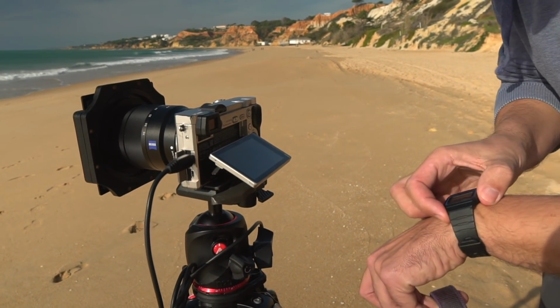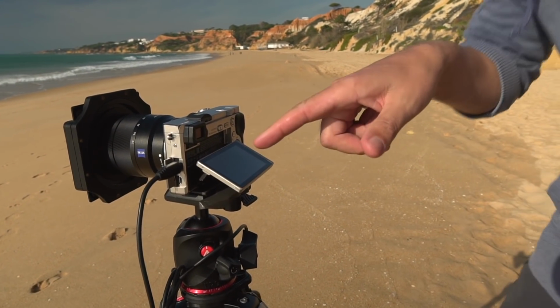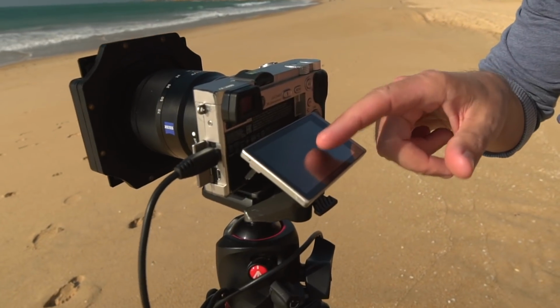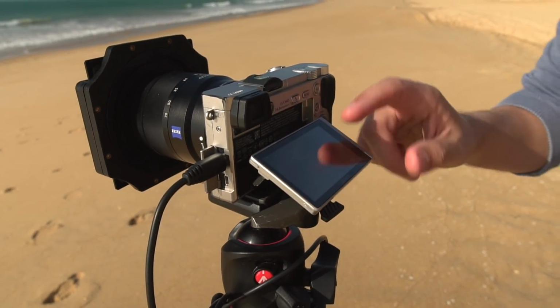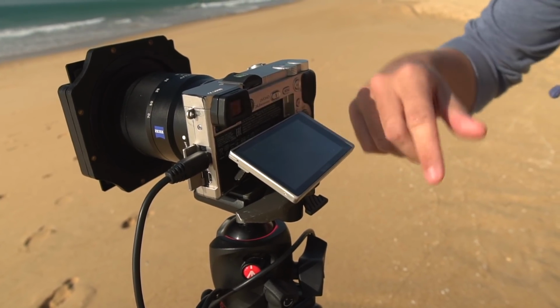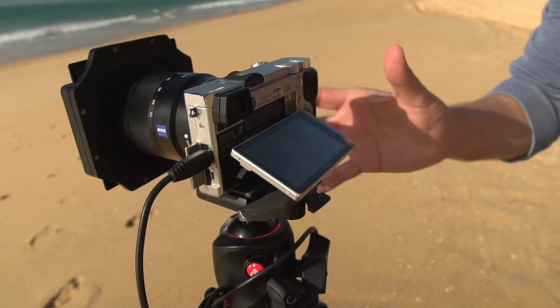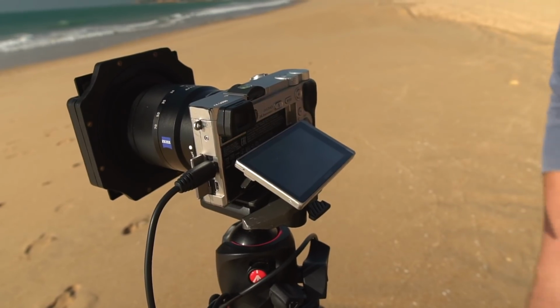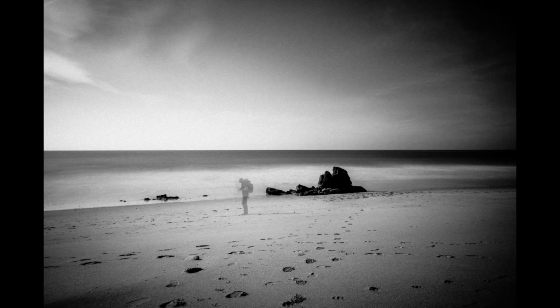Okay, 40 seconds, we stop the exposure. As you can see, the camera now says processing because it's taking that second exposure that I was talking about, the noise reduction process. So it's going to be here for another 40 seconds, and then hopefully we'll get our final image here on the screen. All right, so we got the long exposure.